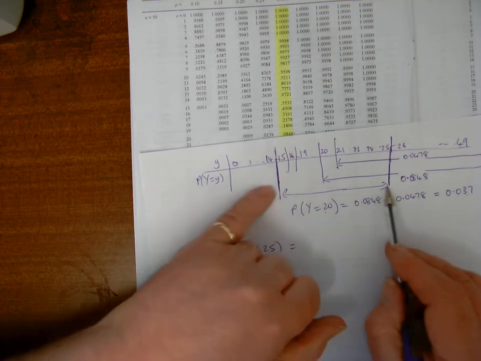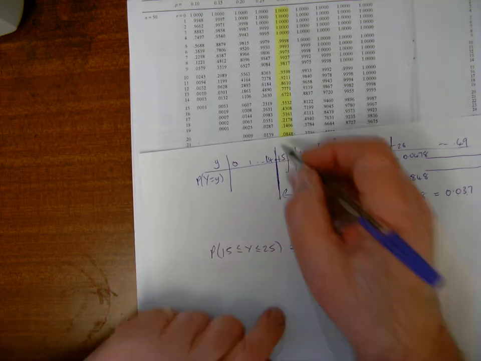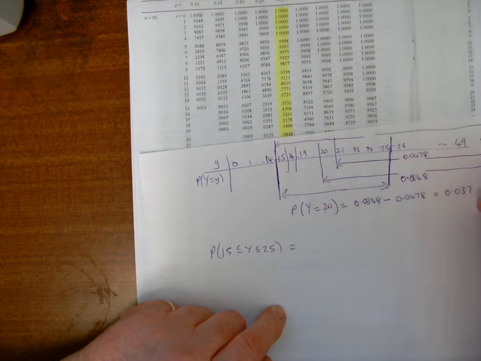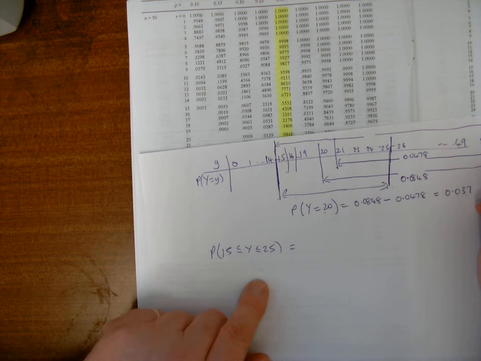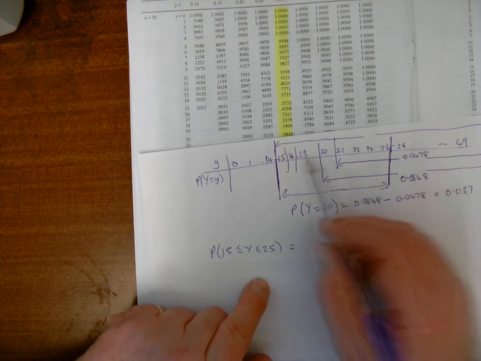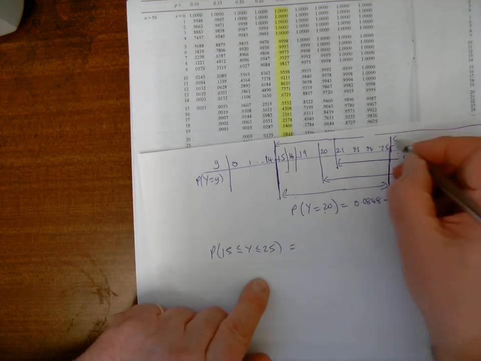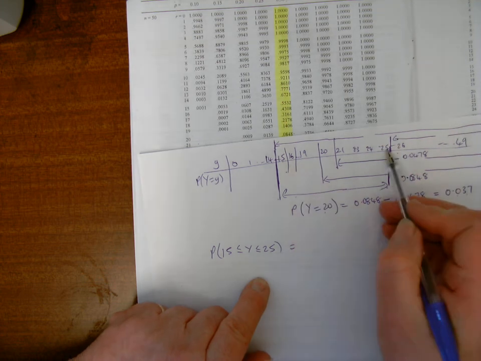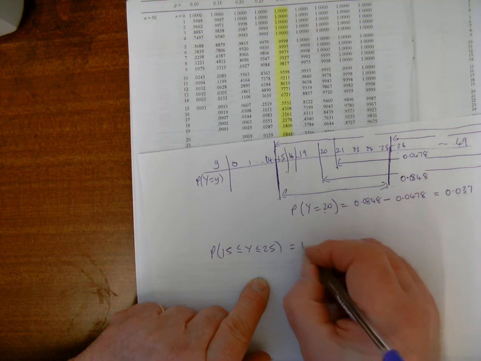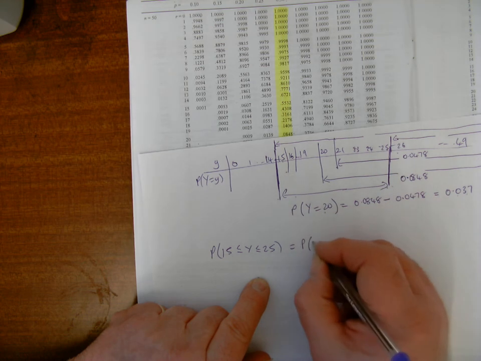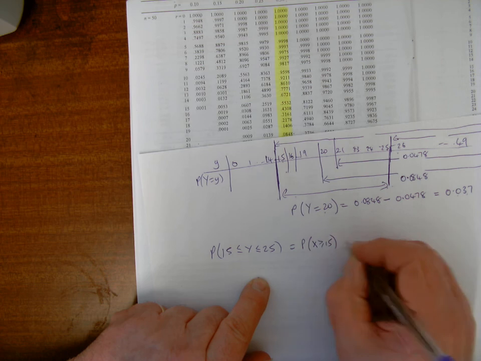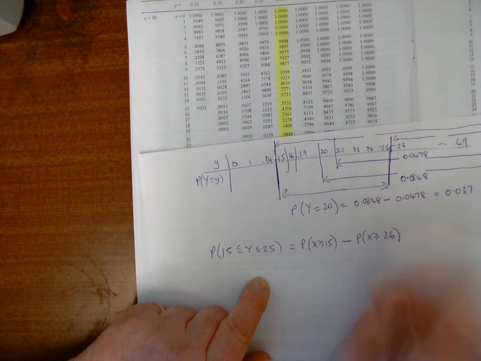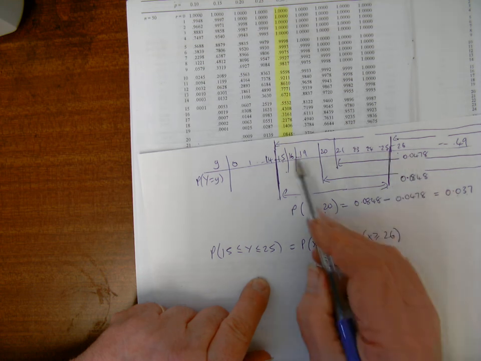I want that total amount there. So if I look up 15, I get from 15 all the way up to the end. And then if I look up 26 up to the end, then I'll have the values from 15 to 25. So it's the same as the probability that y is greater or equal to 15, take away the probability y is greater or equal to 26. So I want that 25 to be included.